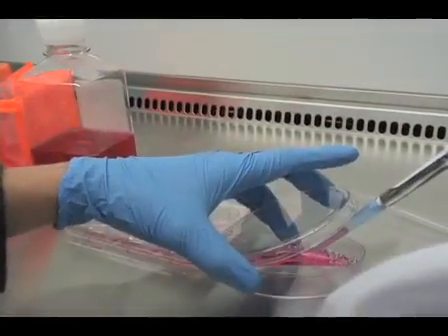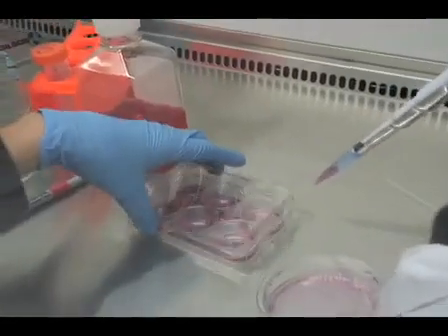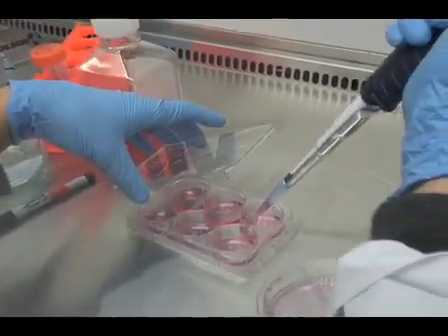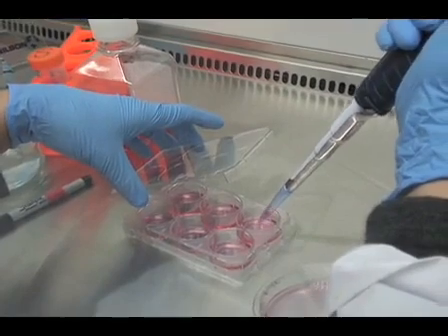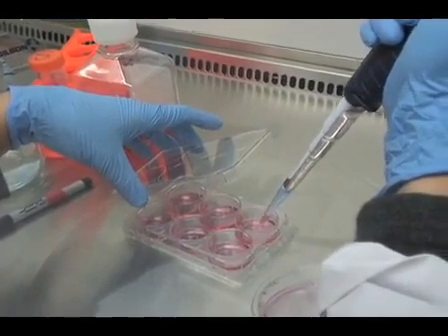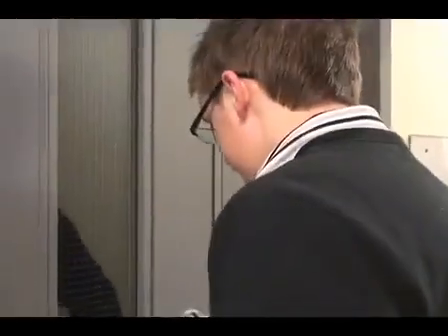Add the calculated volume of the cell suspension dropwise to each well of the 6-well dish. Leave these cells in the 37-degree incubator overnight. The following day, virus will be added to the cells.